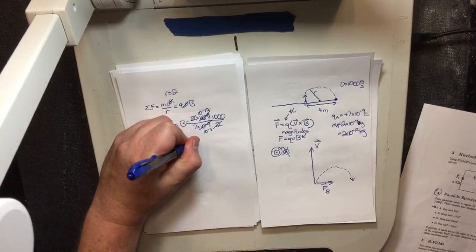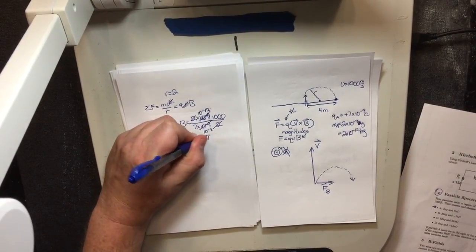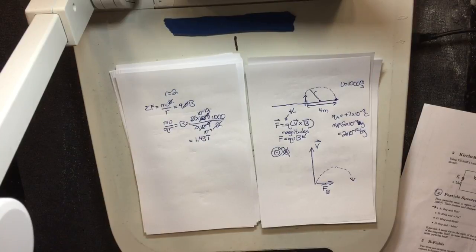And I get 1.42 or 1.43. Calculator people.